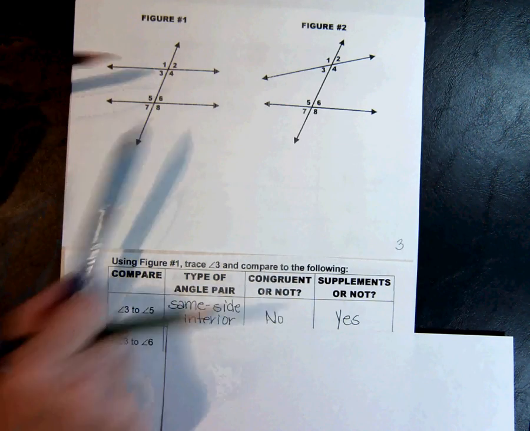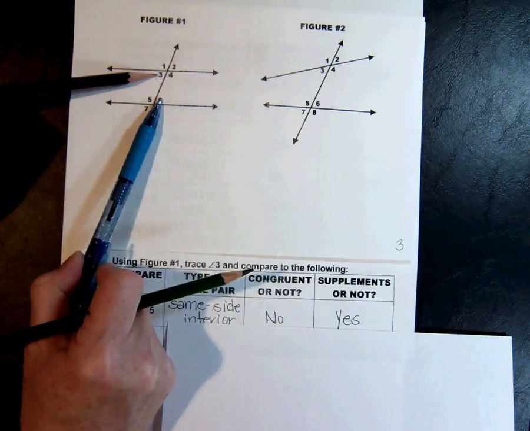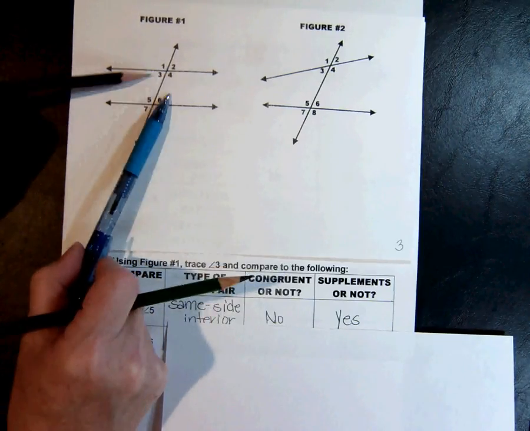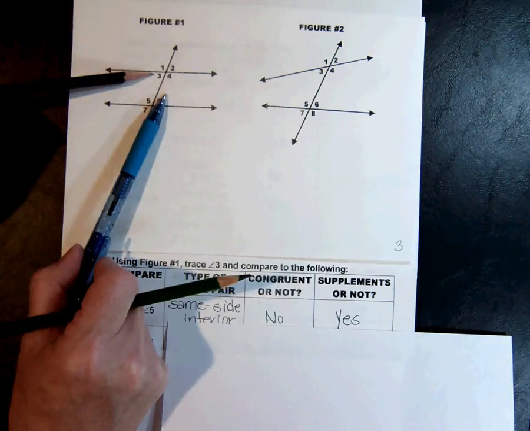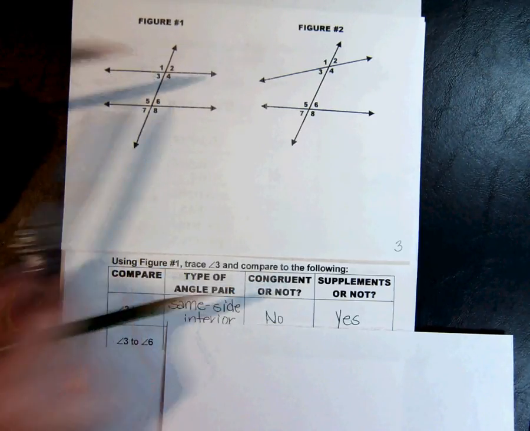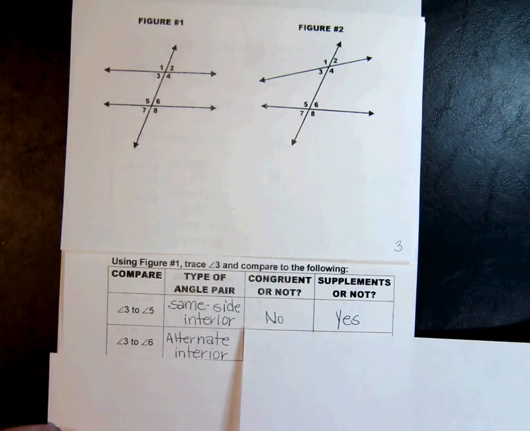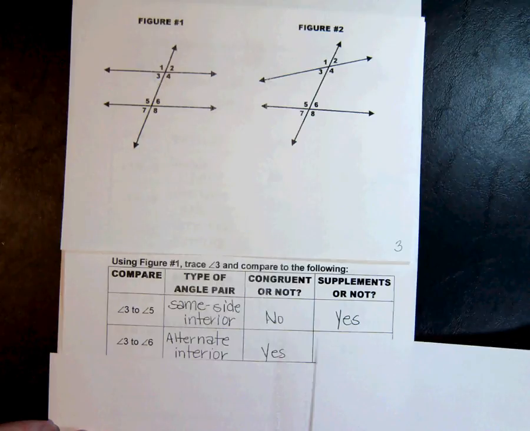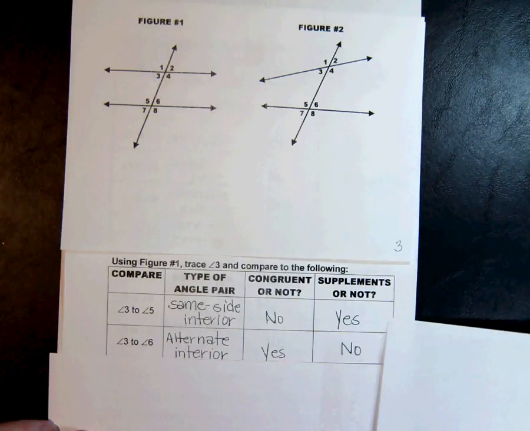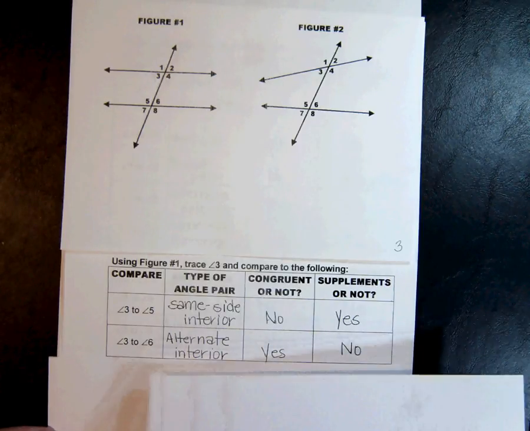But look at 3 and 6. It's inside these two parallel lines, but they're opposite each other on the transversal. So they're alternate interior. They are congruent, which means they're not supplement. The only way that they can be congruent and supplement would be to be right angles.